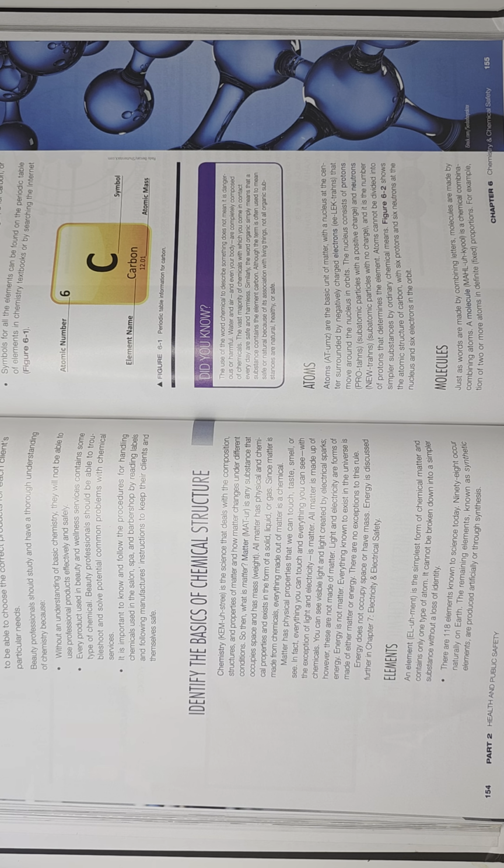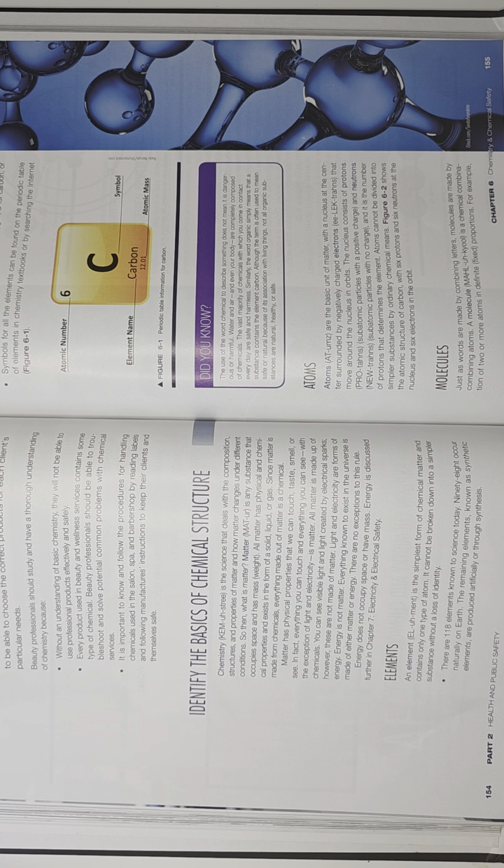Identify the basics of chemical structure. Chemistry is the science that deals with the composition, structures, and properties of matter and how matter changes under different conditions. So then, what is matter? Matter is a substance that occupies space and has a mass, weight. All matter has physical and chemical properties and exists in the form of a solid, liquid, or gas. Since matter is made from chemicals, everything made out of matter is a chemical. Matter has physical properties that you can touch, taste, smell, or see. In fact, everything you touch and everything you can see, with the exception of light and electricity, is matter.